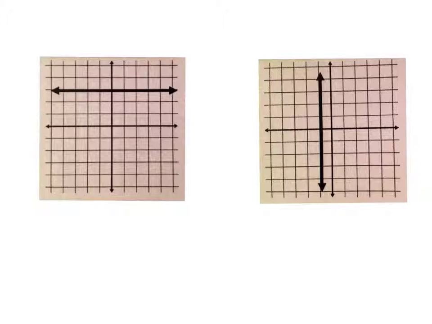Find 2 points, any 2 points, and think about rise over run to go from this point to this point, the left point to the right point. The rise, you don't have to go up any. So the rise is 0, and the run is over 1, 2, 3. And 0 divided by 3 is 0.